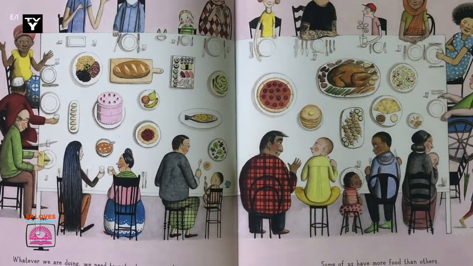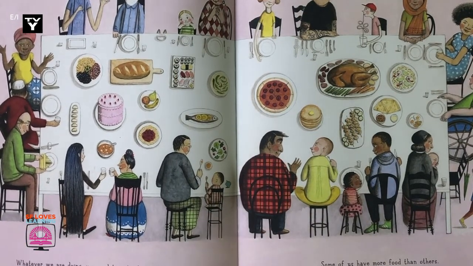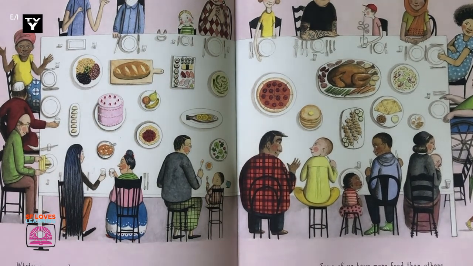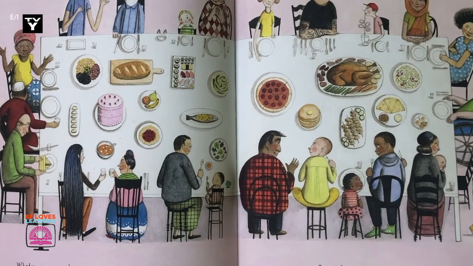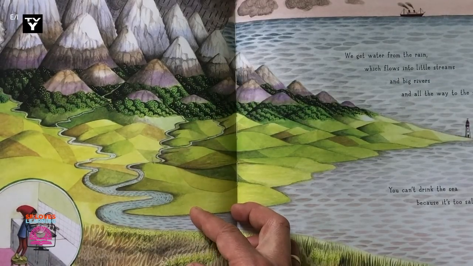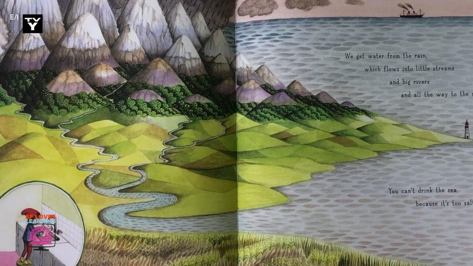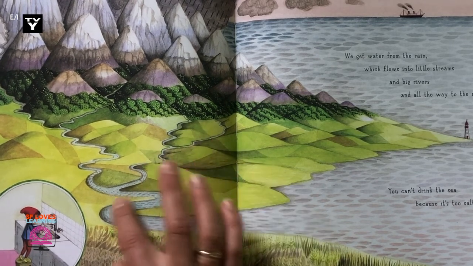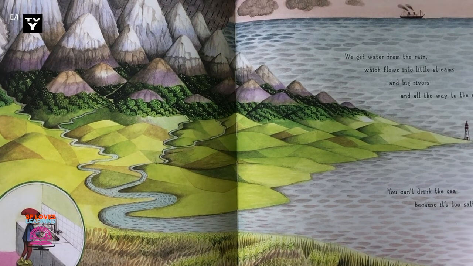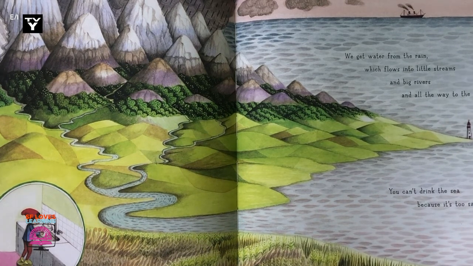Whatever we are doing, we need to eat when we are hungry. Some of us have more food than others. We all need food and water to survive. We get water from the rain, which flows into little streams and big rivers and all the way to the sea. You can't drink the sea because it's too salty.